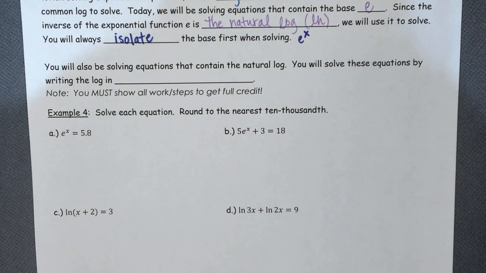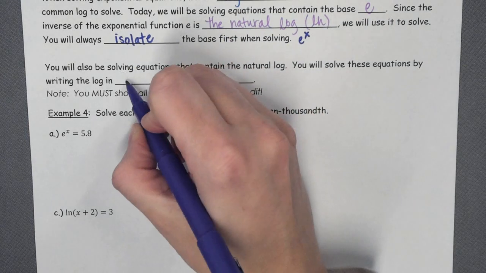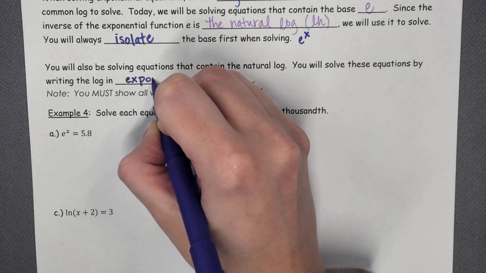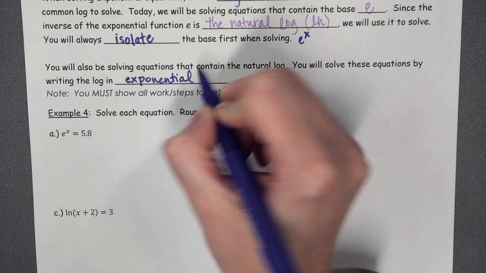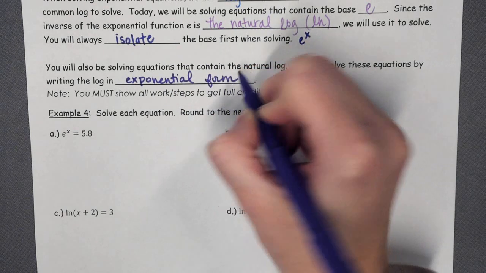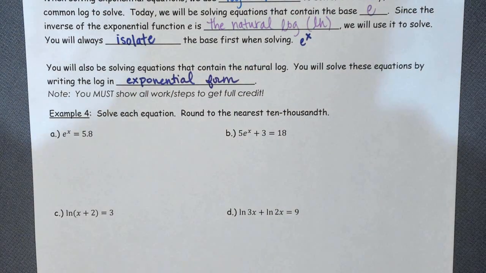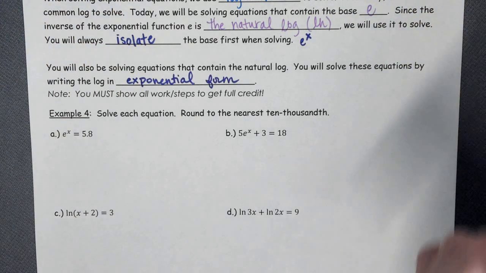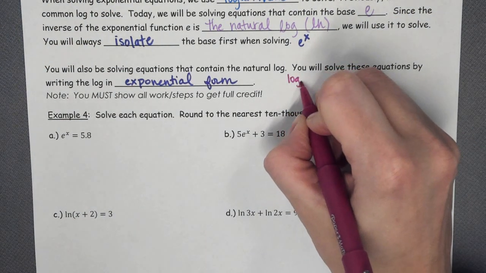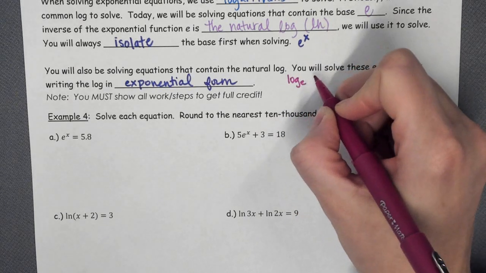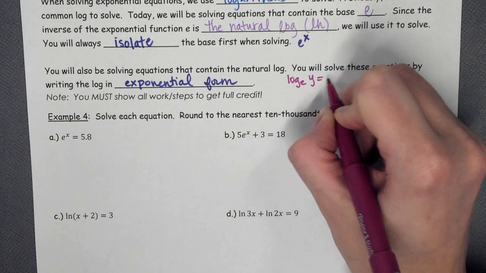Okay? You're also going to be solving equations that contain the natural log. So the inverse of when you're doing the natural log is writing them in exponential form. Okay, so you've already done this with your normal logs, right? You've had log bases. Today we're doing log base e of y equals x.